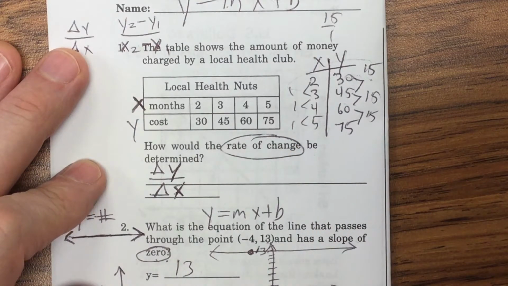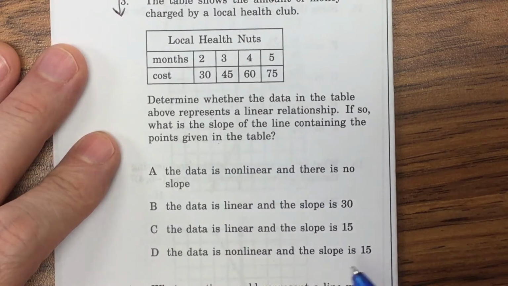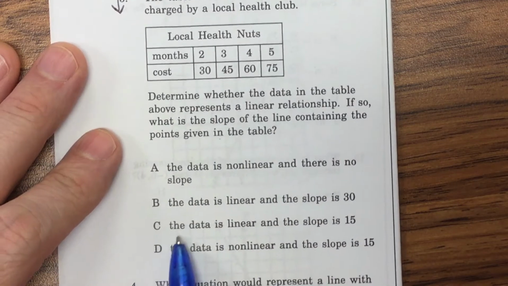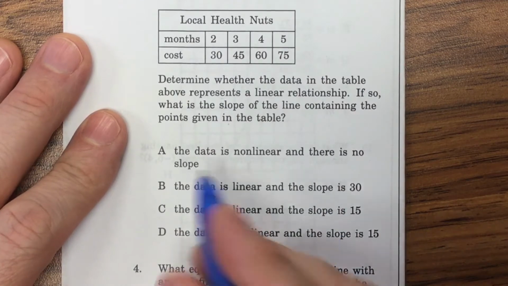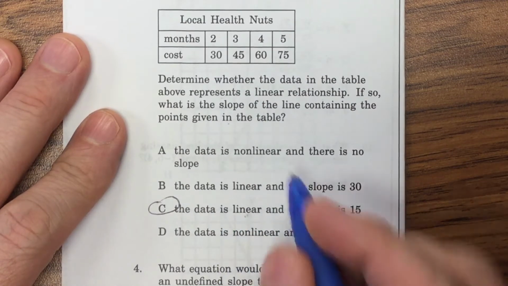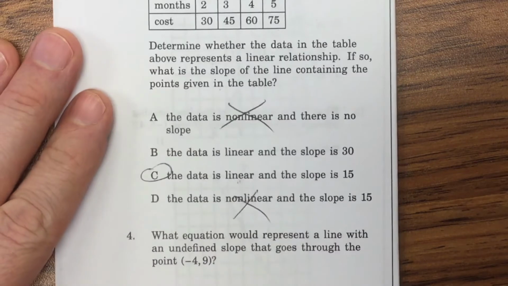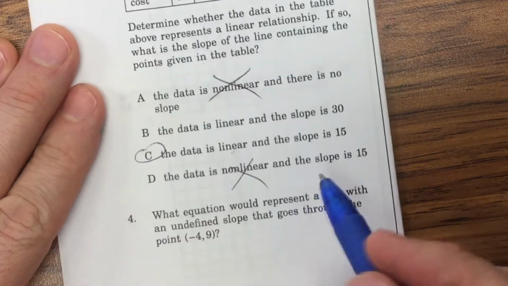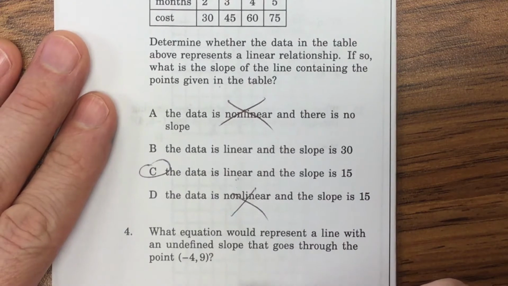All right? Secondly, we already found the slope. It says, if so, what is the slope? It's 15. So the data is linear, and the slope is 15. Now keep in mind, let's say for some reason you were having trouble finding one of these. Well, just by seeing linear here, I've already gotten rid of choice A and choice D. Okay, so use that strategy as well. Figure out which is definitely not correct, and then you can narrow it down to what is correct.